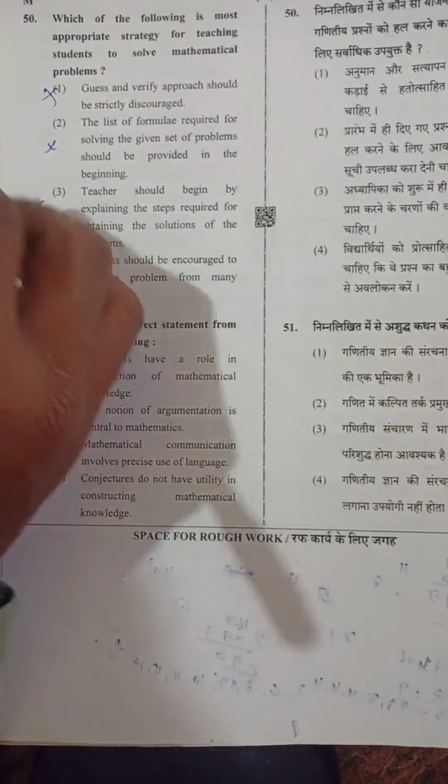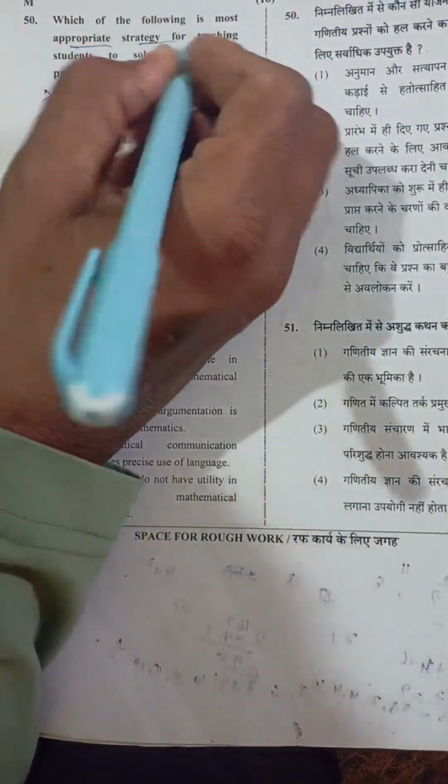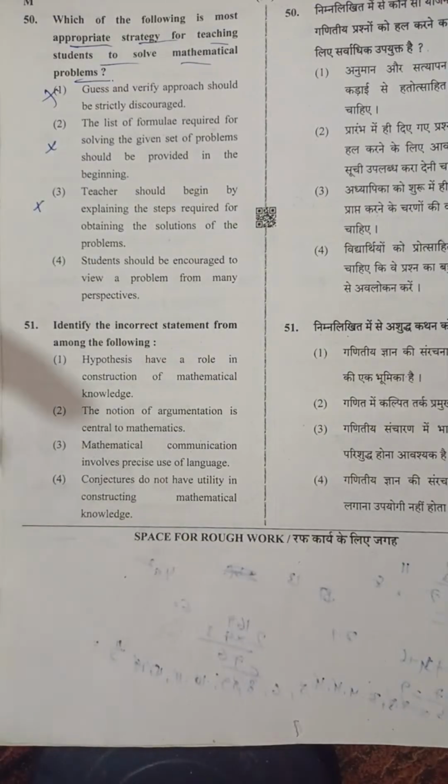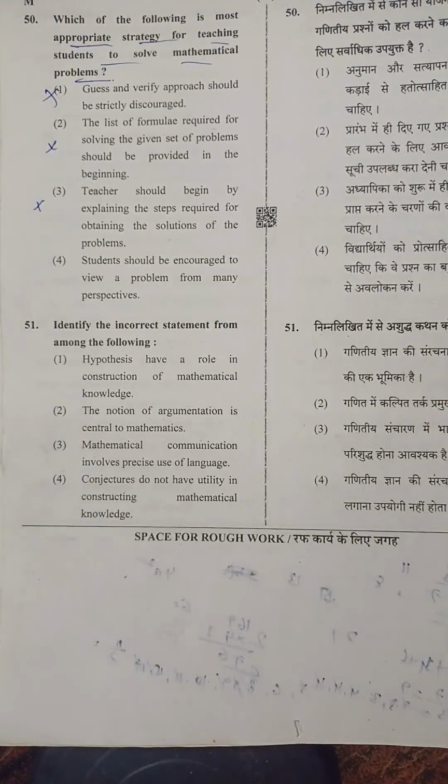No. The most appropriate strategy for teaching students to solve mathematical problems is that whenever a student is trying to do a problem, we should encourage them, even if they make some mistakes in the steps. The teacher has to recognize where the student is capable of doing the problems step by step, and which student is unable to do the problem.